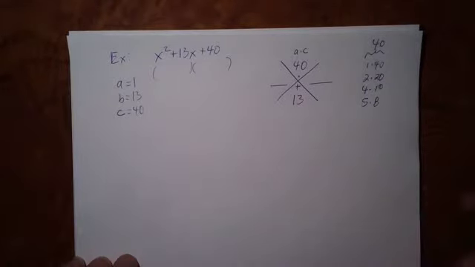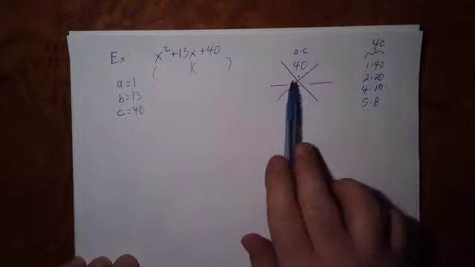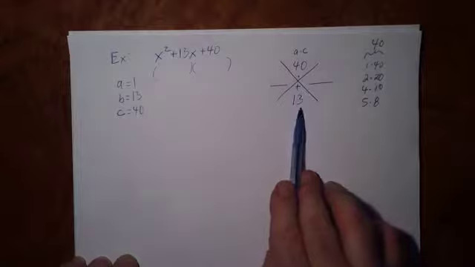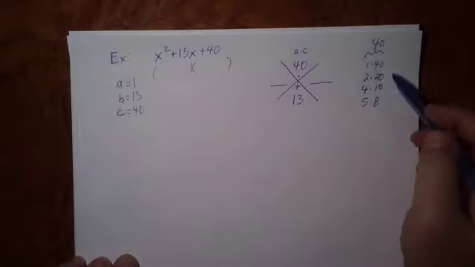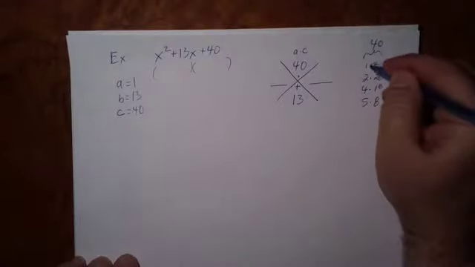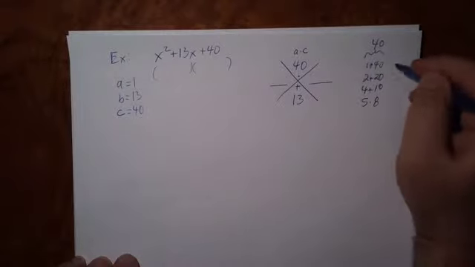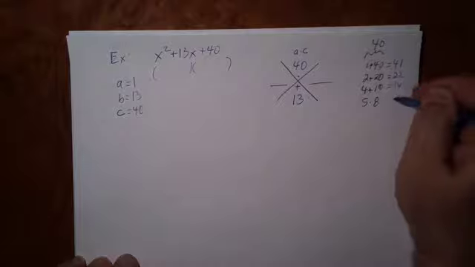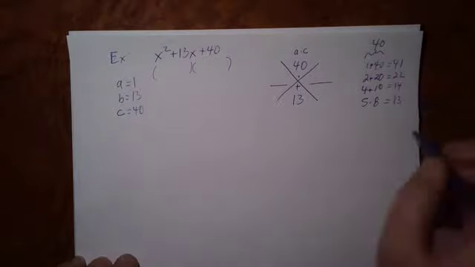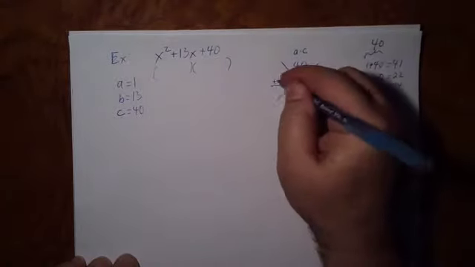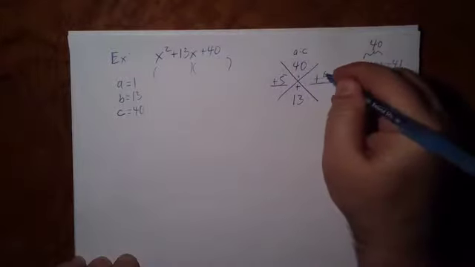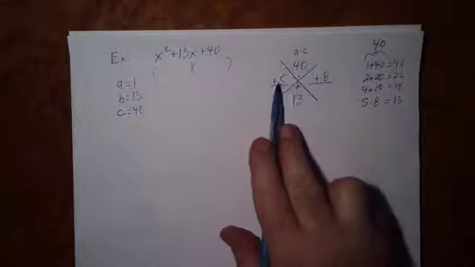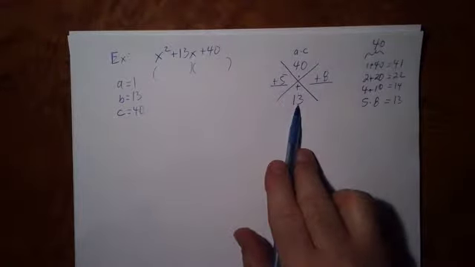All of these numbers multiply to 40. So any one of these can go here, except we have to come up with the correct pair of numbers that's going to add to 13. And among these, if we were to add these now, we see that only one pair adds to 13, and that's going to be 5 times 8. So I'm going to write this as 5, and I'm going to write this as 8, because only 5 times 8 will give me 40, and 5 plus 8 will give me 13.